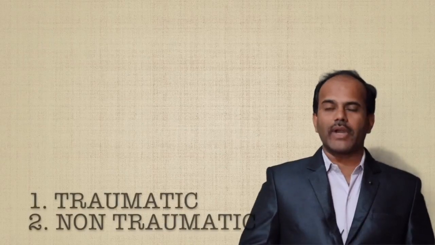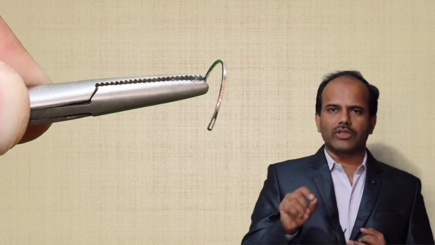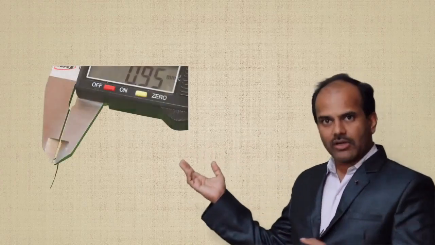Next one is chromatic and non-chromatic needles. When we take a needle, we can divide it into the parts tip, body and eye. The eye is to put the thread. The diameter of the tail is more than the diameter of the body.